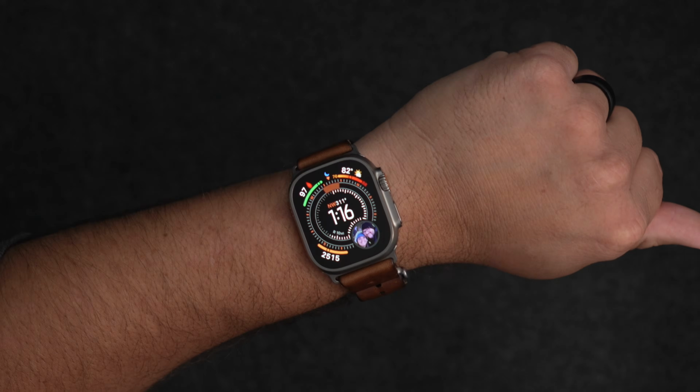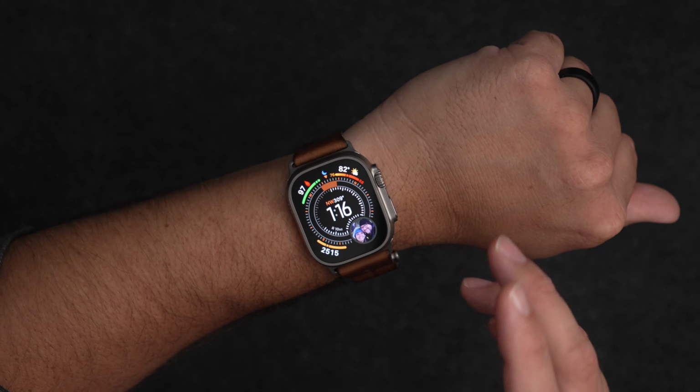Sleep tracking with your Apple Watch is nothing new. It's been around since the very first one. There were third-party apps, then Apple released their own, and now Apple continues to improve on that. So we're going to talk about how to sleep track and what all it does.